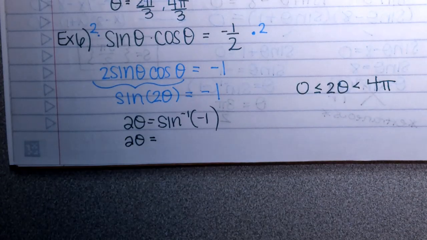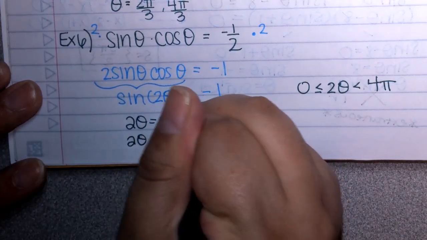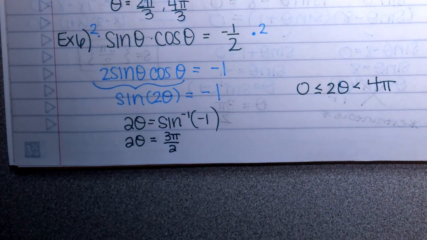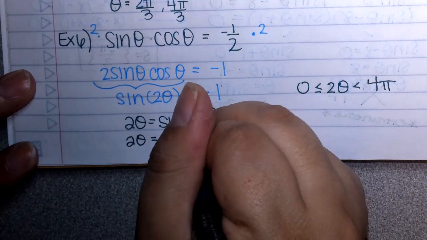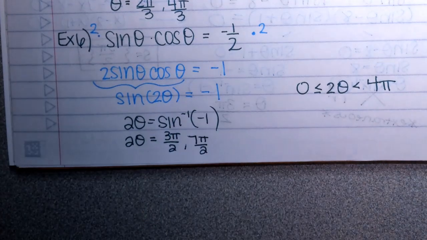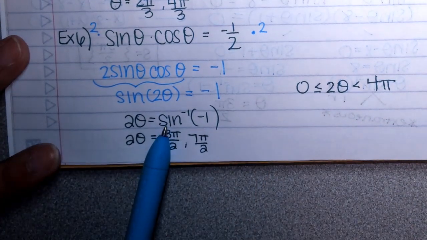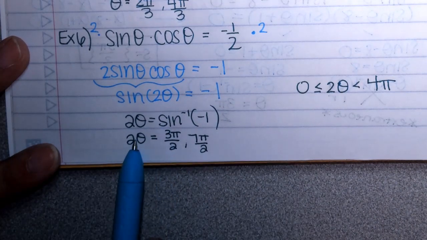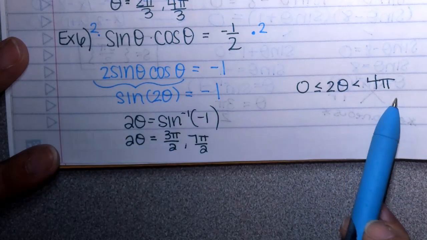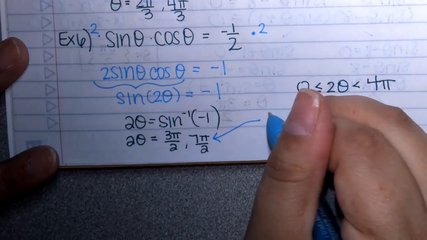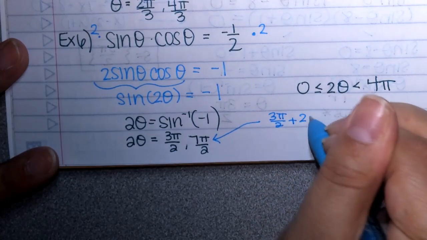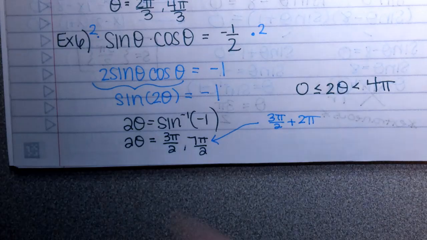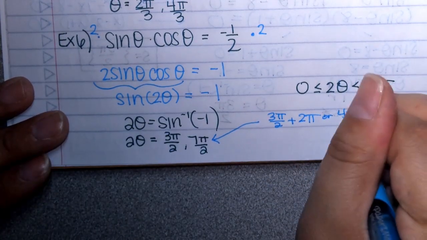Where is sine negative 1 on our unit circle? 3 pi over 2. So that's just a 2 pi. If I go around the circle again, 7 pi over 2. And if you are somebody that's sitting there like, I don't know what they just did, the inverse sine of negative 1 is 3 pi over 2. But because it's a double angle, I'm doubling my restriction. For this one right here, I'm taking that 3 pi over 2 and I'm adding 2 pi to it. Or 4 pi over 2. Which is how I got that.